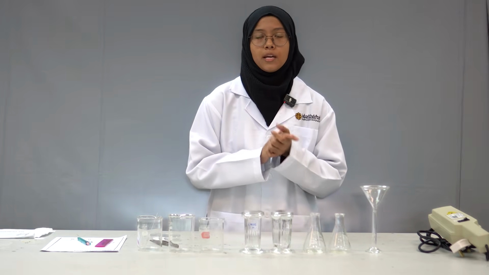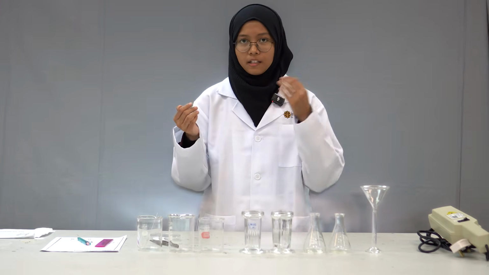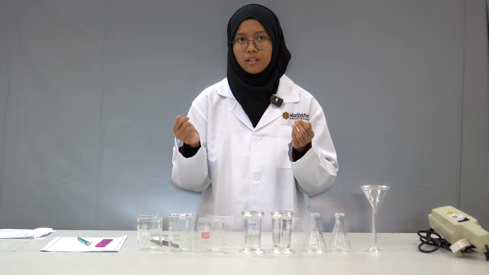Okay, Bismillahirrahmanirrahim. For the introduction, thin layer chromatography is a chromatography technique to separate compounds of a mixture based on their polarity and the attraction between the compound and the two phases. So in this experiment, we have two phases.